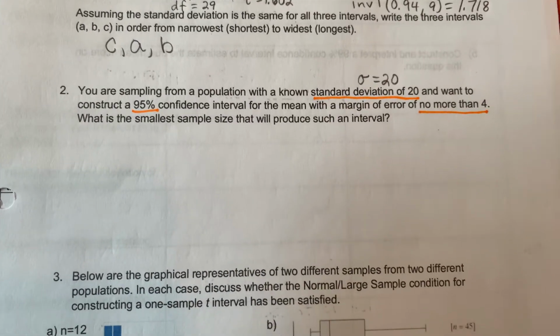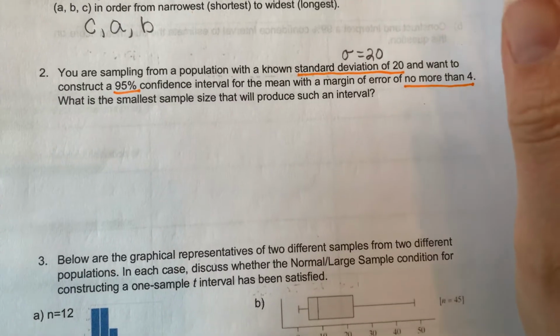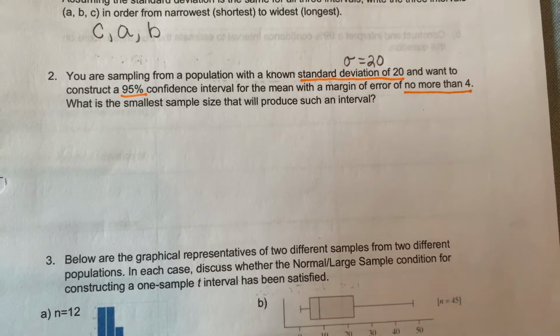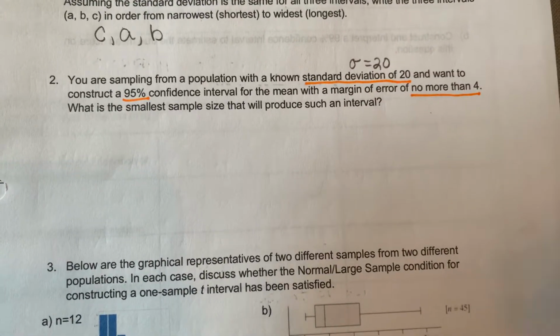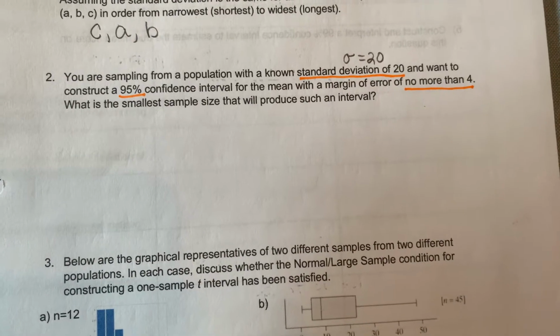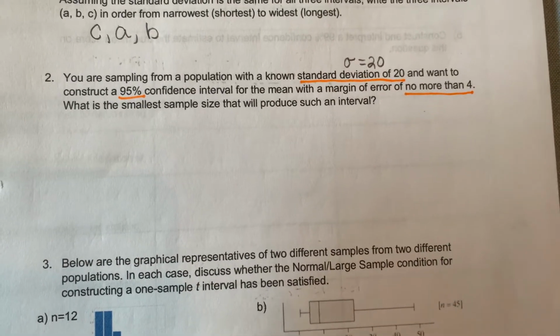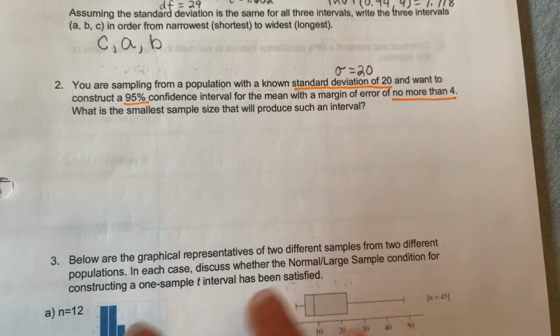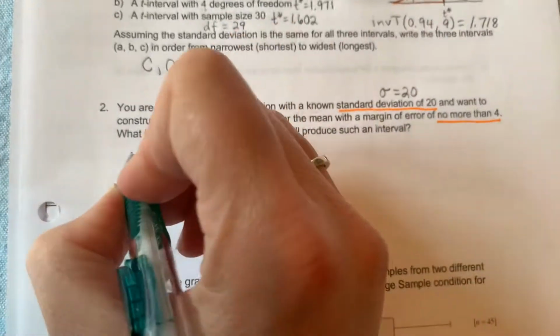So what is the smallest sample size that will produce such an interval? Remember, this 4 is not percentage points anymore. It's not a decimal like it was with proportions. Now it's 4 units, whatever our units are. So we can use 4 straight up. So let's figure it out.